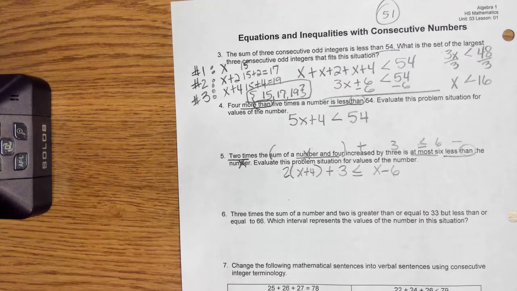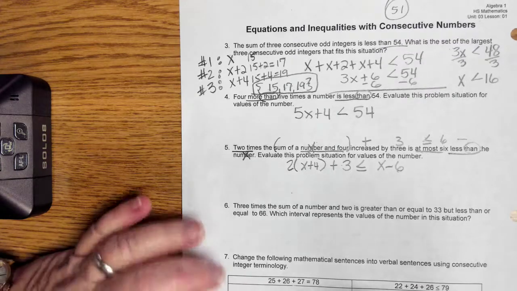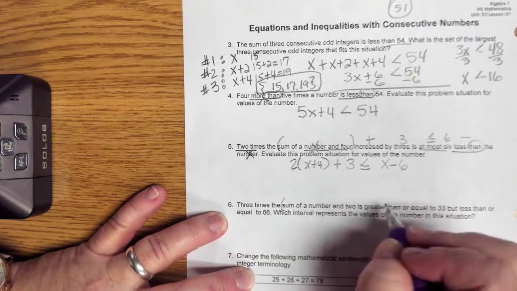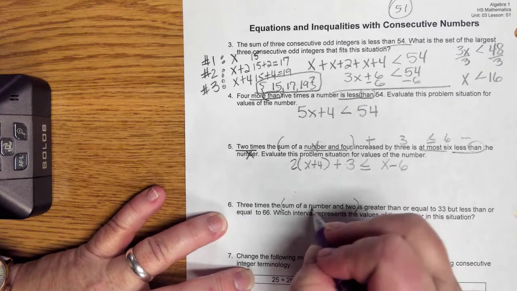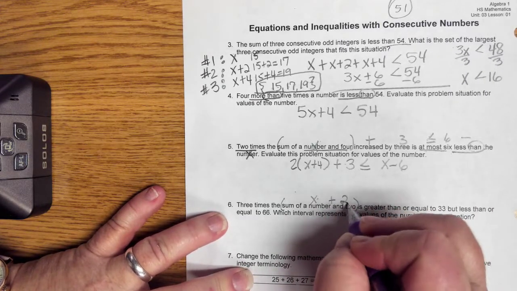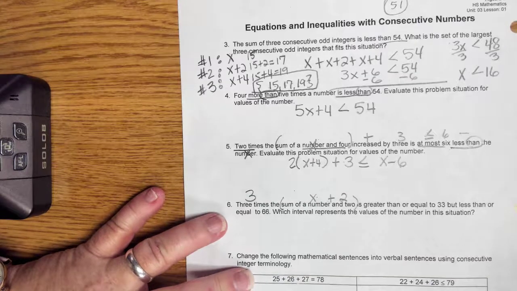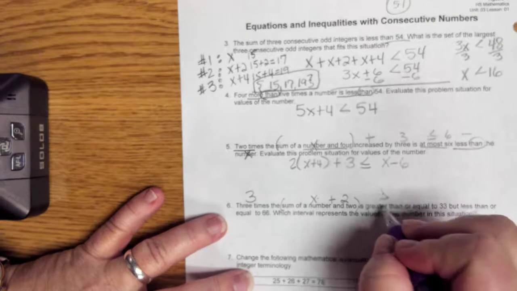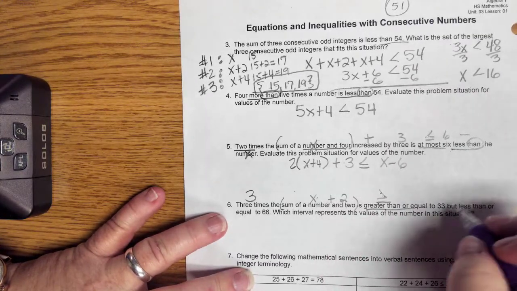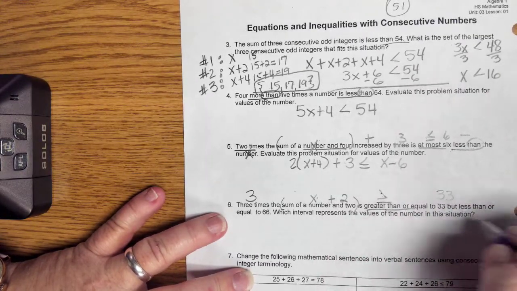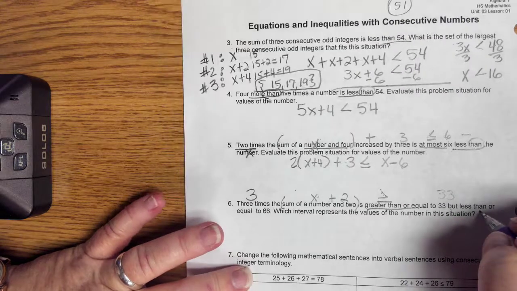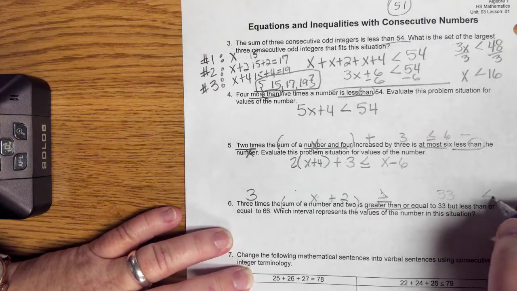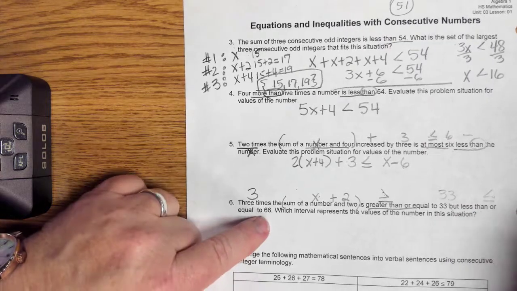Okay, I hope so. Okay, 3 times the sum of a number and 2. So we have that again. Sum of a number and 2. So we know this is going to be X plus 2, and we have 3 times that. Is greater than or equal to 33, but less than or equal to 66.